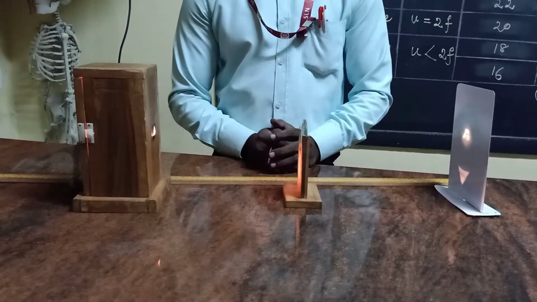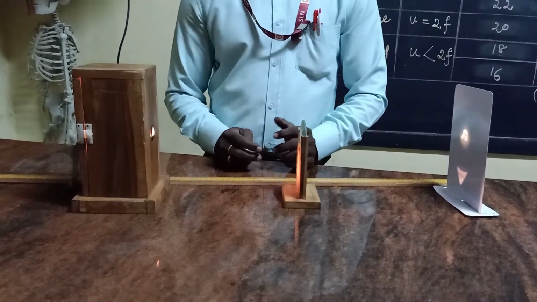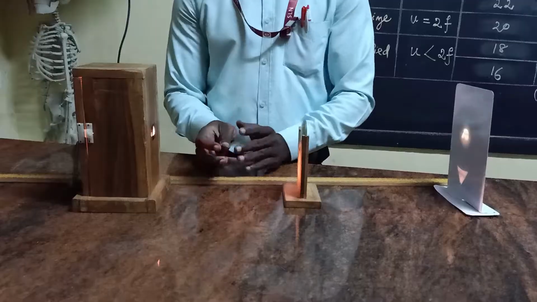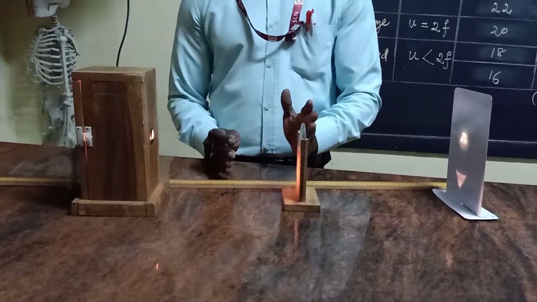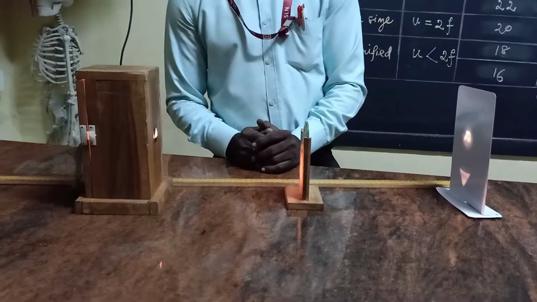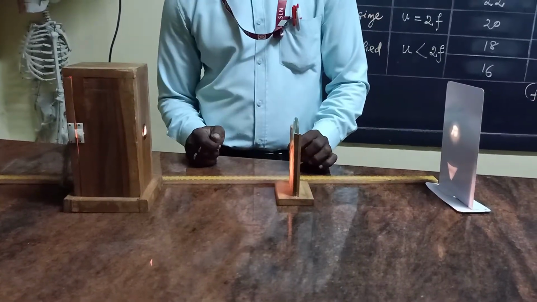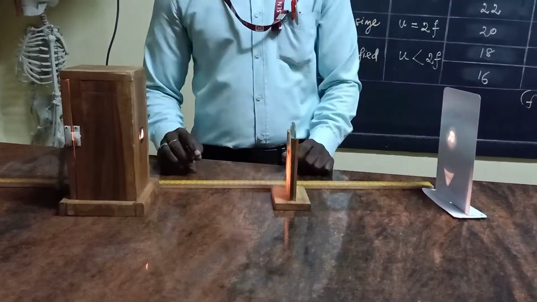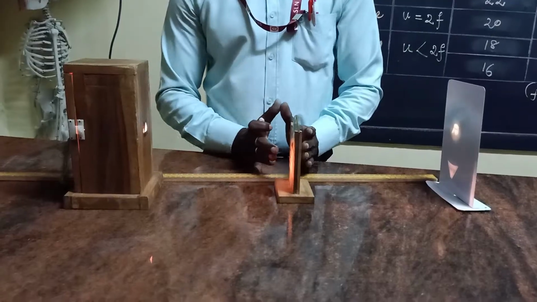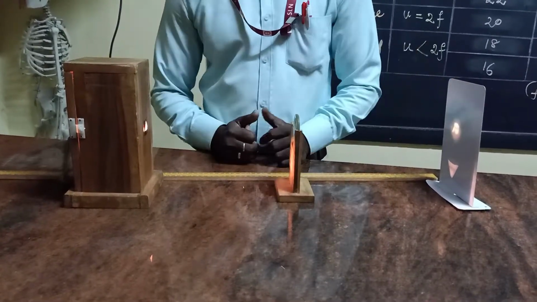So a lens is placed between the object and screen. The distance between the lens and object is u. u is nothing but the distance between object and lens. We keep a lens between the object and screen.